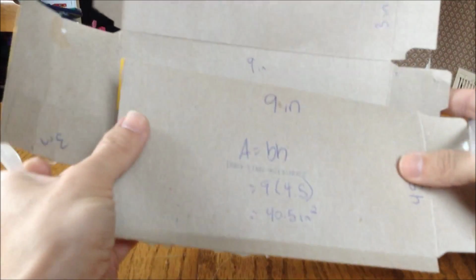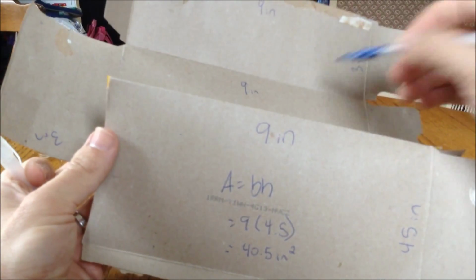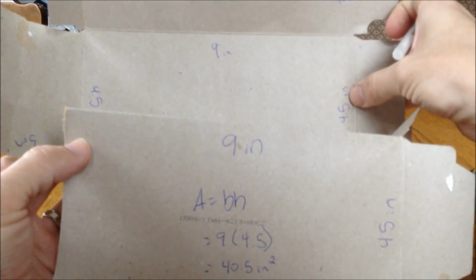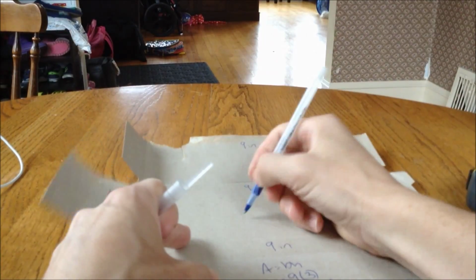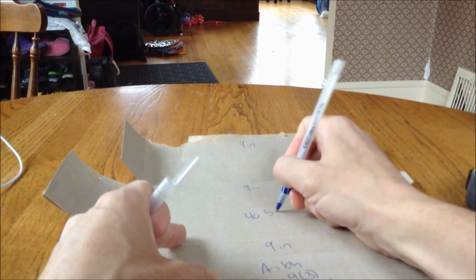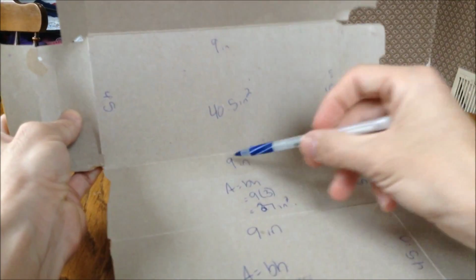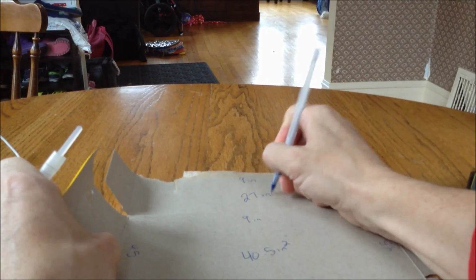The third piece, well, we've already done the math here. We have a base of 9, a height of 4.5, so it looks just like this piece here. So we know that this is also going to be 40.5 inches squared. And the last piece matches up with our 9 by 3. 9 by 3, so we know that this one is also going to be 27 inches squared.